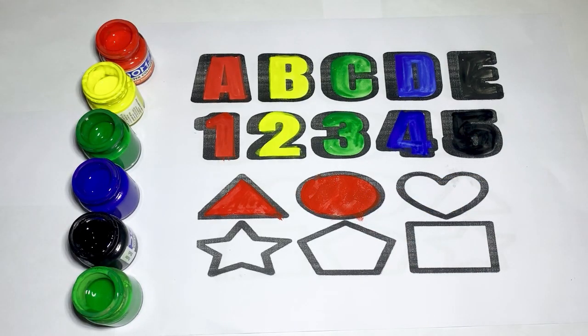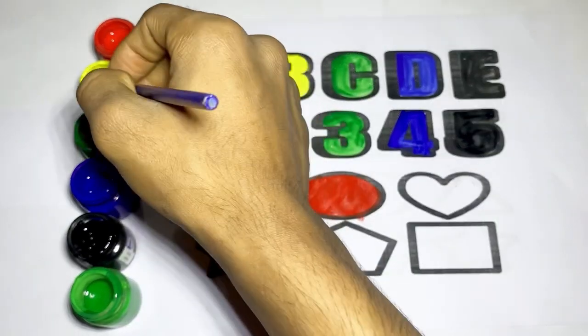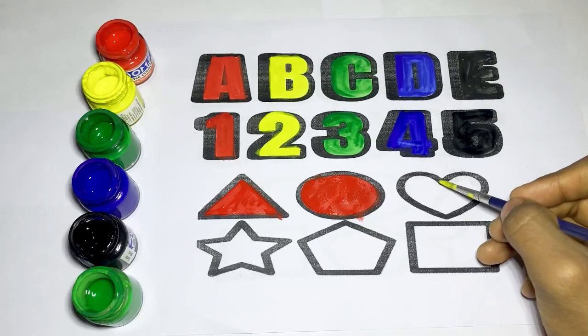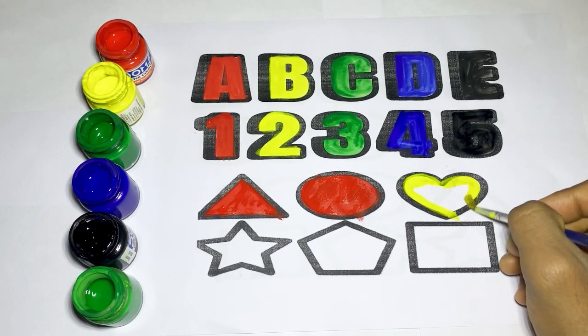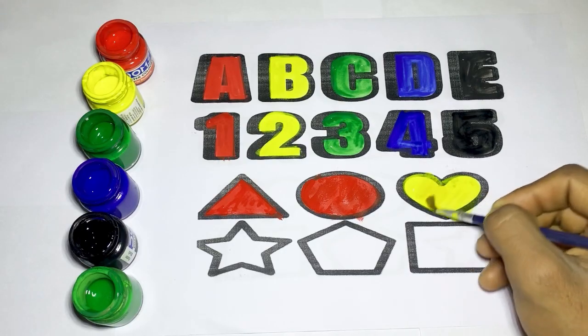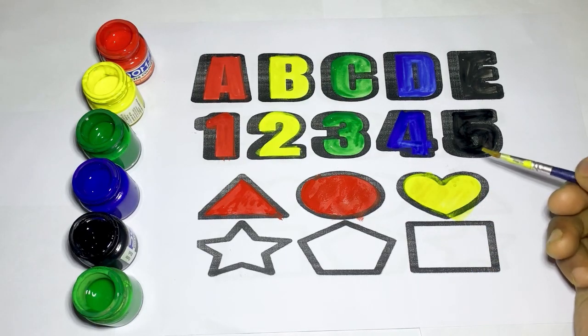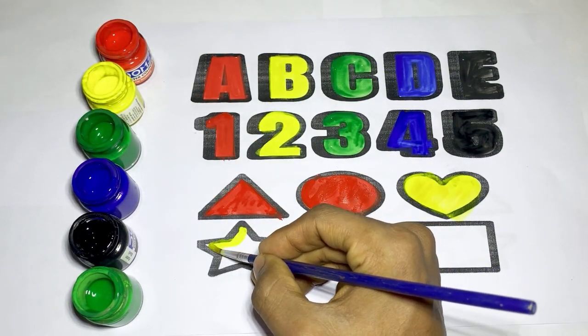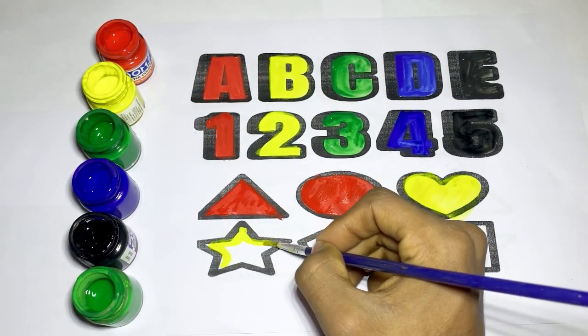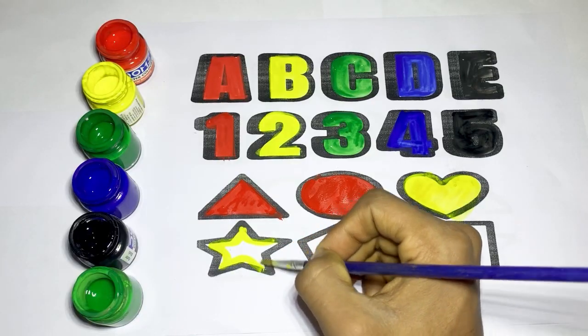Kids now draw heart. The shape of heart, and use yellow color. The shape of heart. Kids now draw star. The shape of star, and again use yellow color.